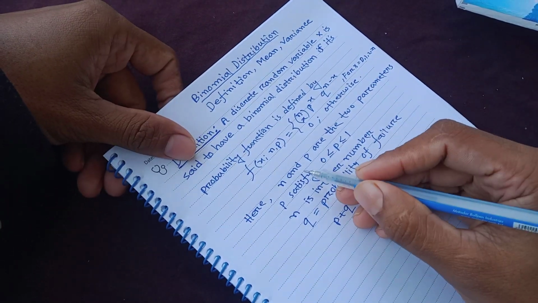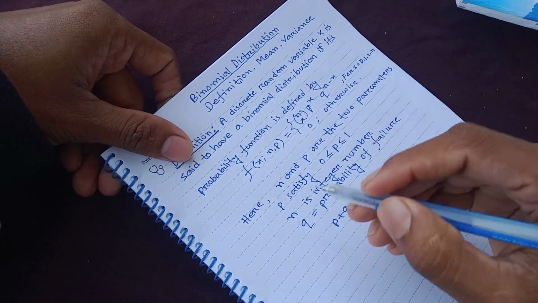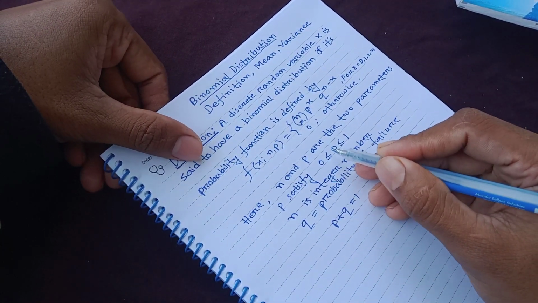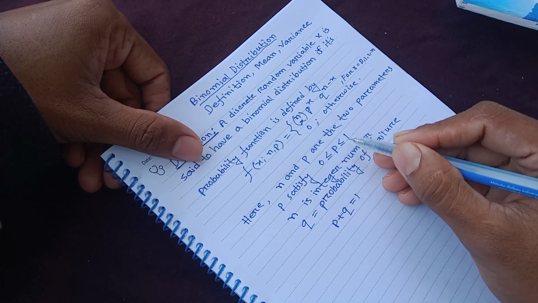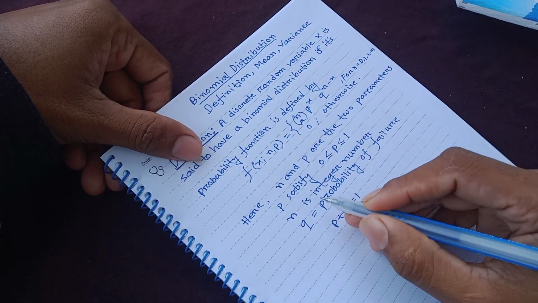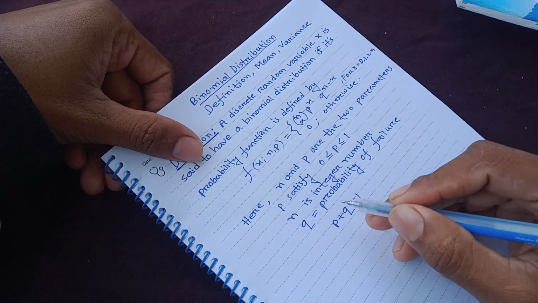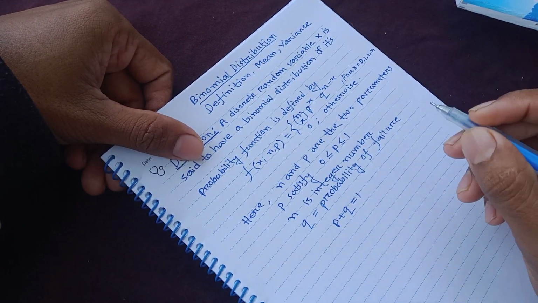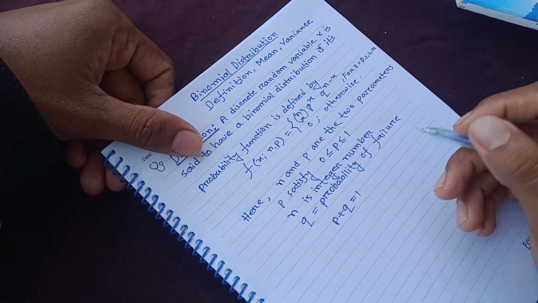Here n and p are the two parameters. p satisfies the condition 0 less than or equal to p less than or equal to 1, n is an integer number, and q is the probability of failure, and p plus q equals 1.